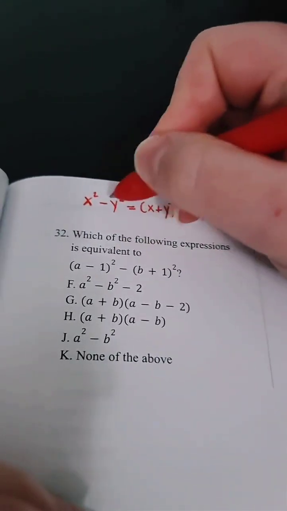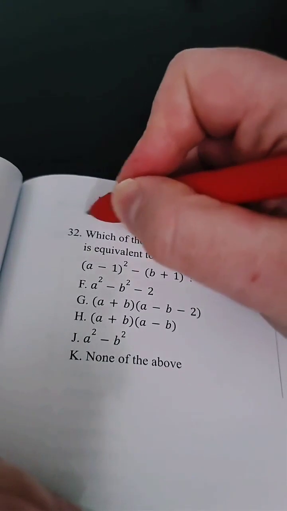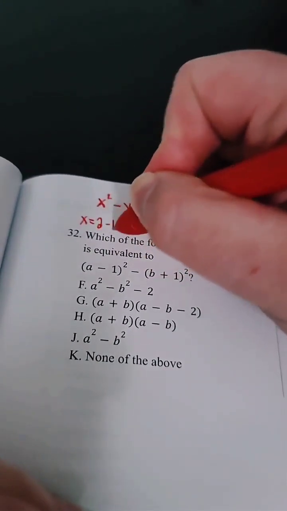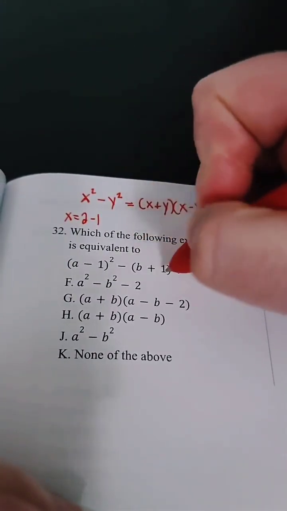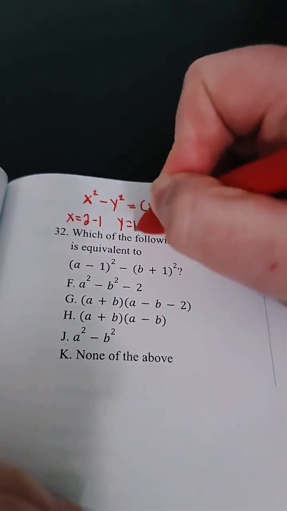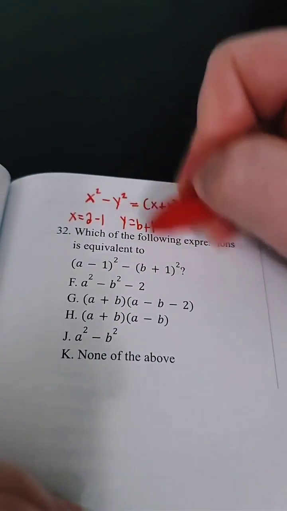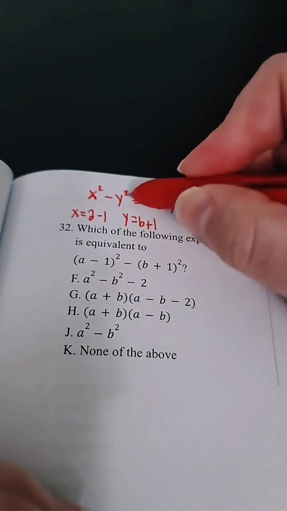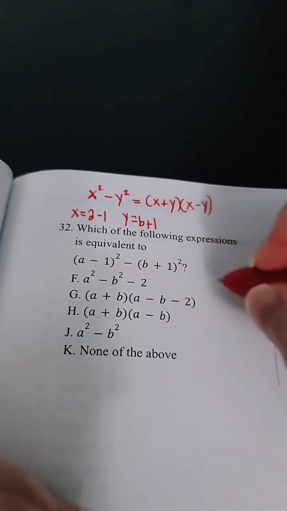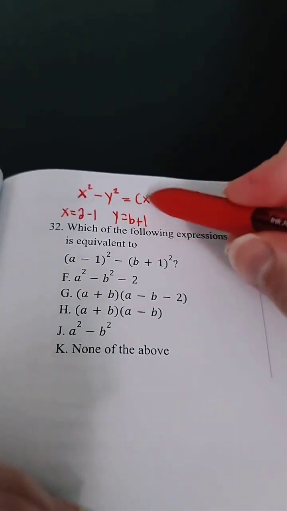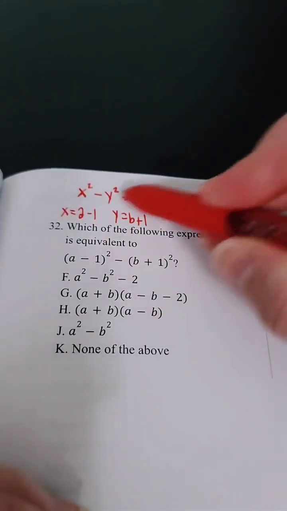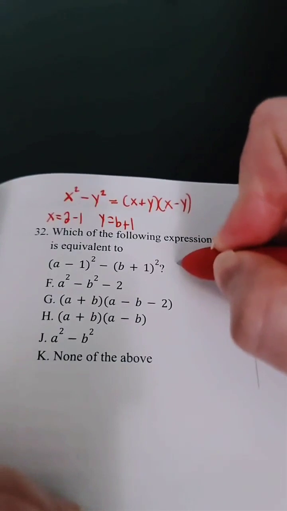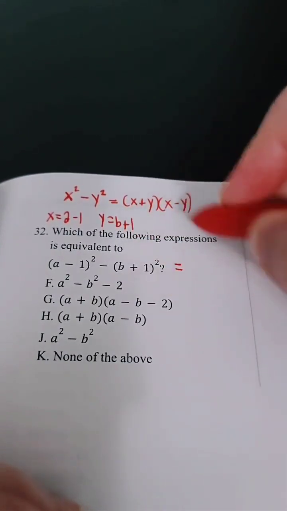So basically, if we think about x being equal to a minus 1 and y being b plus 1, this is just x squared minus y squared, if we just replace x with a minus 1 and y with b plus 1. So if we want to replace the x on the other side of this formula with a minus 1 and the y with b plus 1, it's going to look like this.